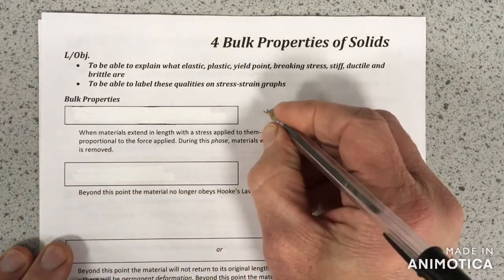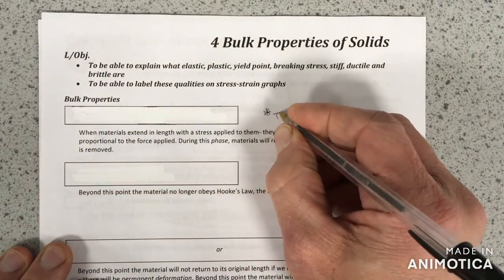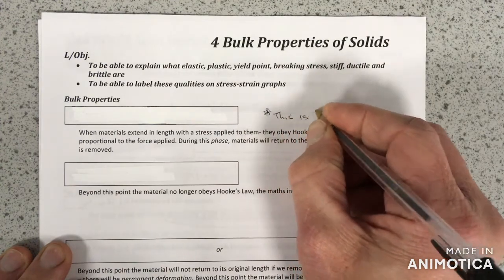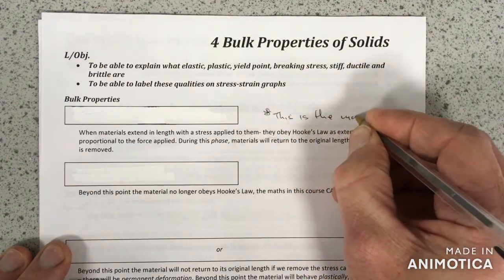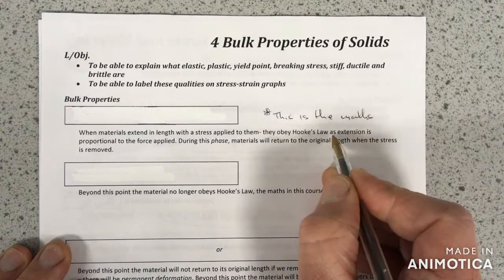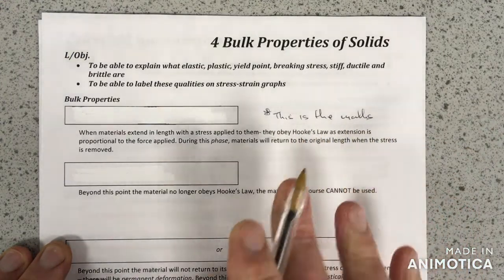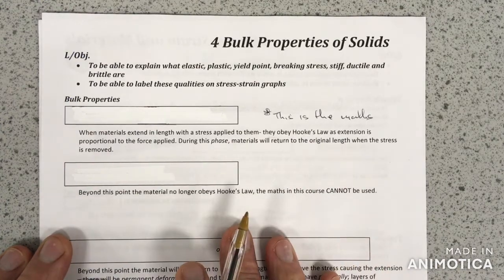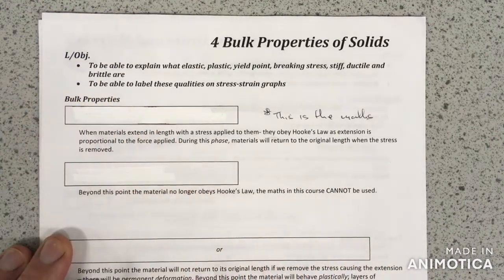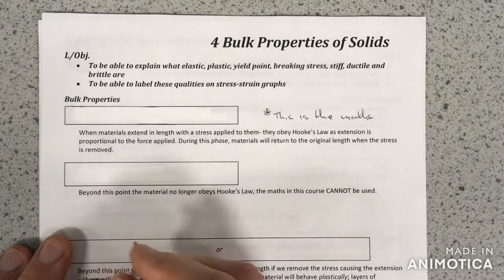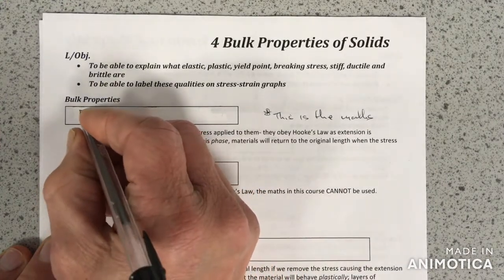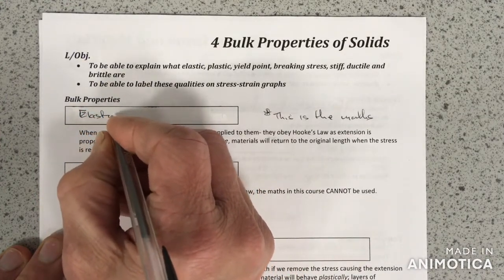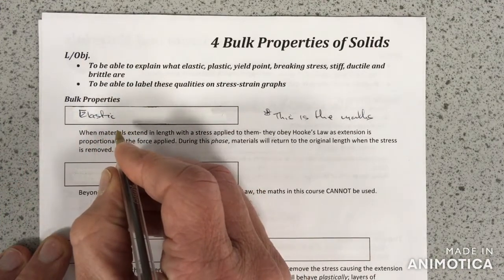So for us, most of the time is where we're doing the maths. Okay, so I'm just going to put in here that this is the maths. Now, for that, you could be talking about Hooke's law, so force and extension, or you could be talking about Young's modulus, which is coming up at the end of this chapter, which is a similar thing but for materials. For the bulk properties, the bit that matters the most is the bit where the maths happens, so that is going to be the elastic section.